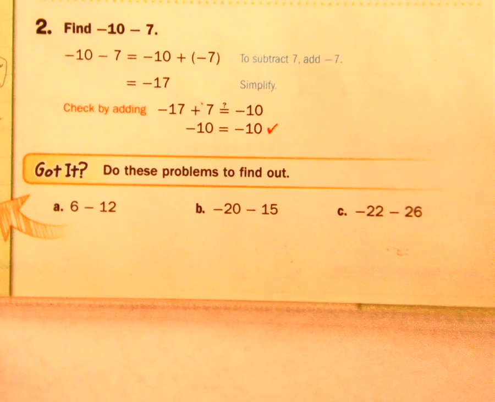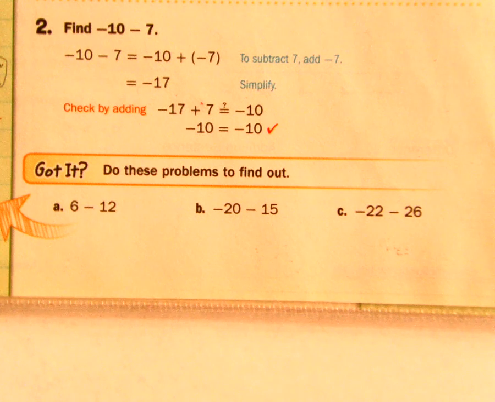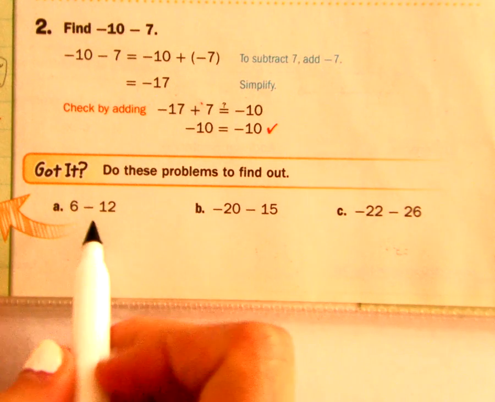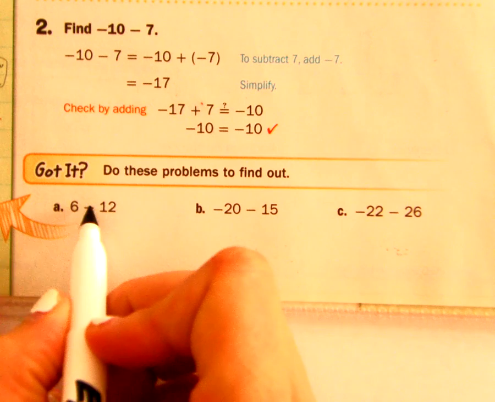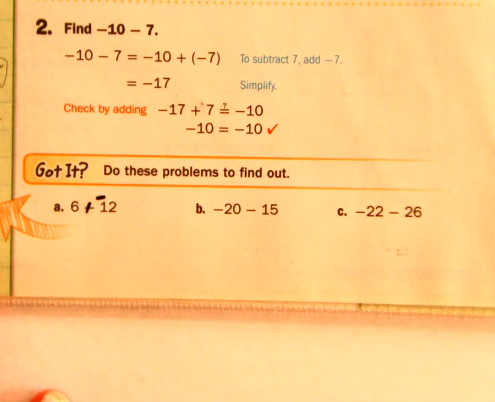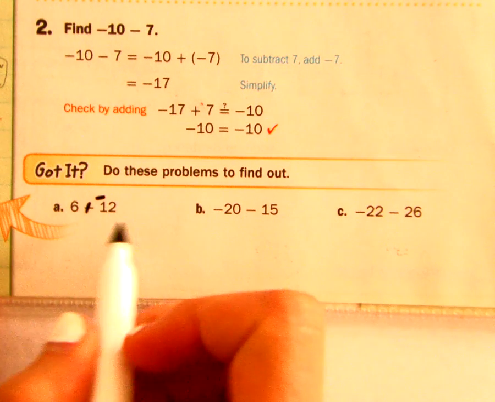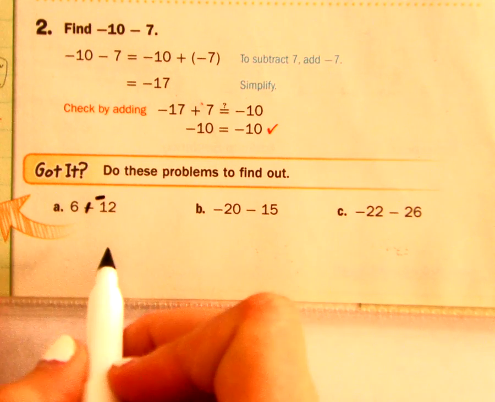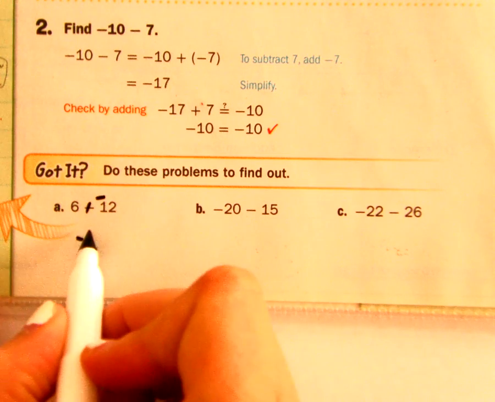So example A, we have 6 minus 12. So we have 6 positives, so we're going to subtract 12 positives from it. Well, we don't have enough. So again, our subtraction sign tells us to do the opposite. Since it's a positive 12, we're going to make it a negative 12. So now we have 6 plus negative 12. 6 positives, 12 negatives. We combine them, make 0 pairs. We have 6 negatives left.